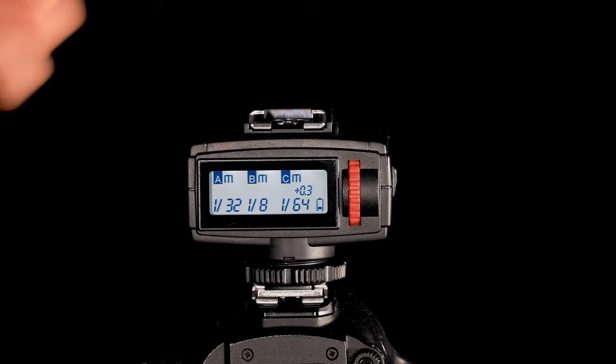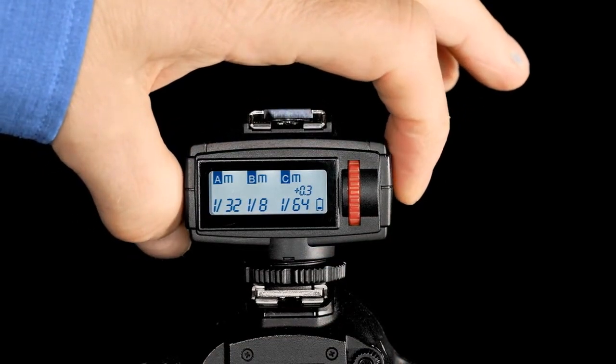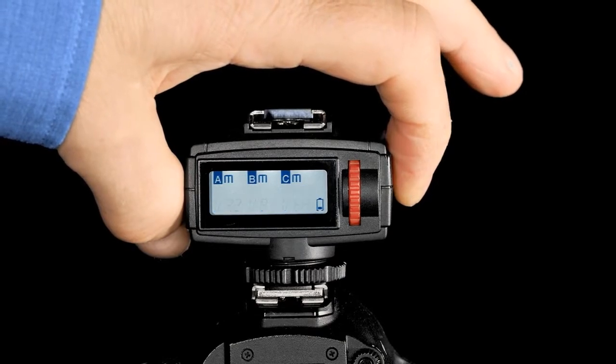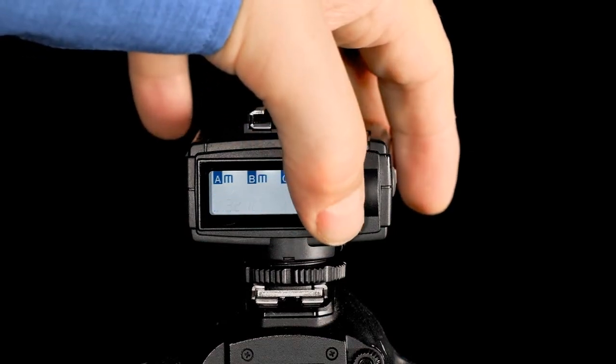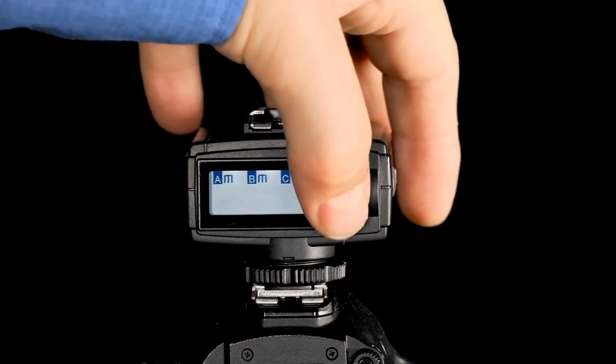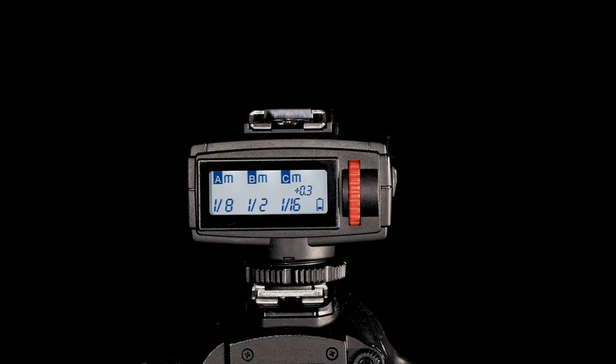If I press and hold the set button, you'll see that all 3 values are flashing. And at this stage, if I use the adjust dial, I can vary the value for all 3 groups at the same time. I can do that for power output level in manual mode, and I can do it for flash exposure compensation in TTL mode.